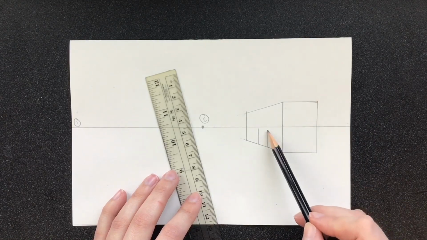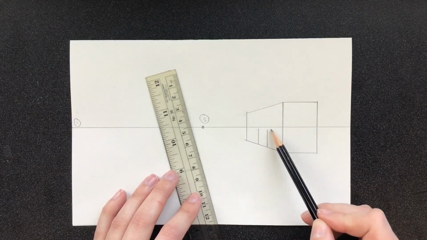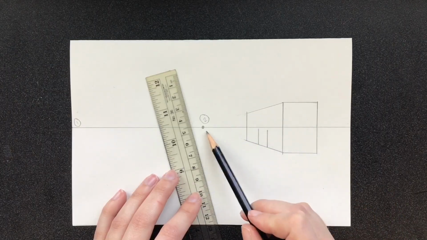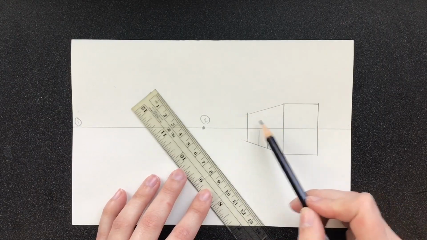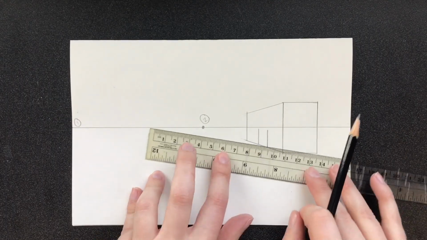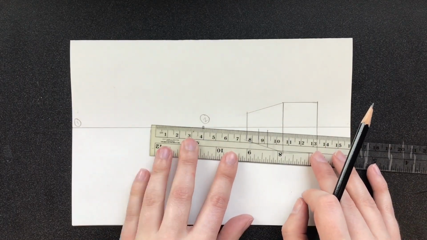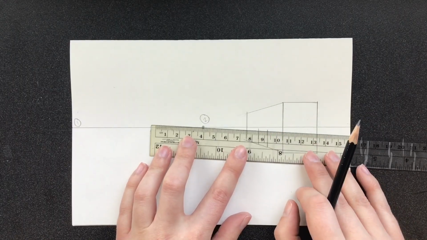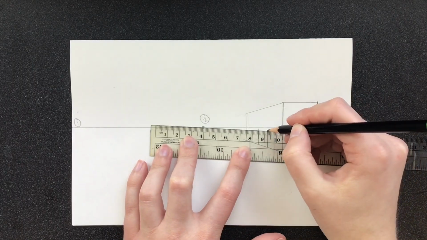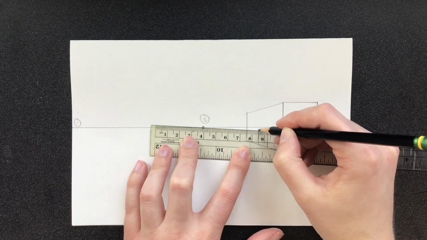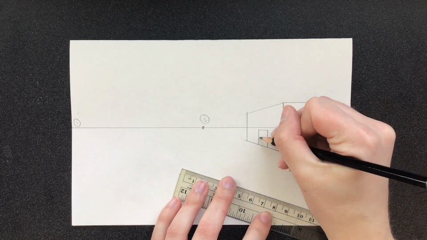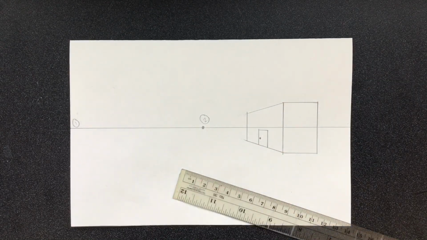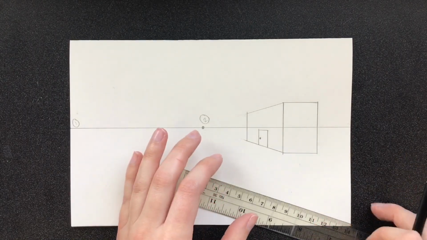Okay. Now when we draw the top of this door, because it is on the side of the house that is going back in space, we have to use our vanishing point to draw the top of it. We can't just draw a horizontal line because this side of the house is going back in space towards that vanishing point. So I'm going to line my ruler up with my vanishing point and the right line of the door, and I'm just going to draw a line from there to the other side of the door, and now I have my door. So I'm just going to draw a little door knob on there to indicate that it is a door.